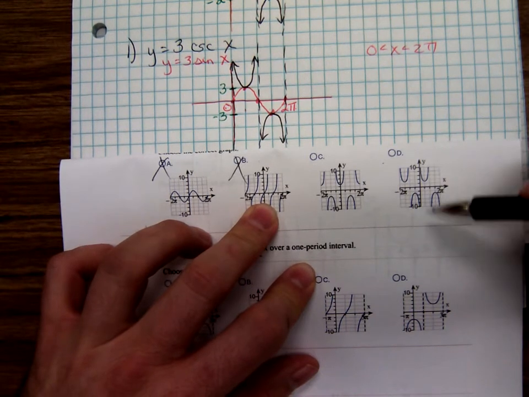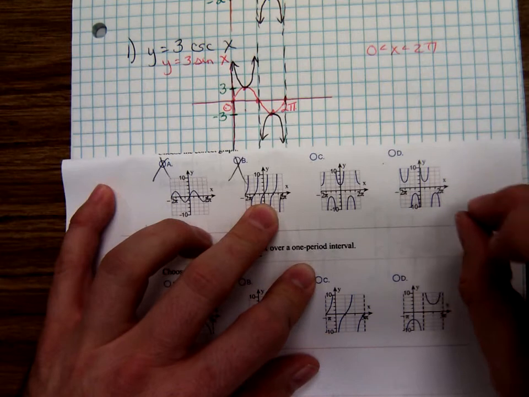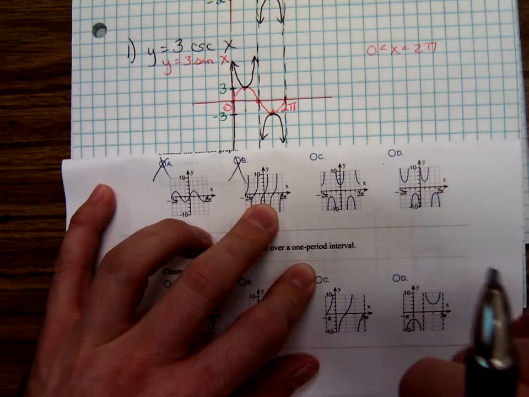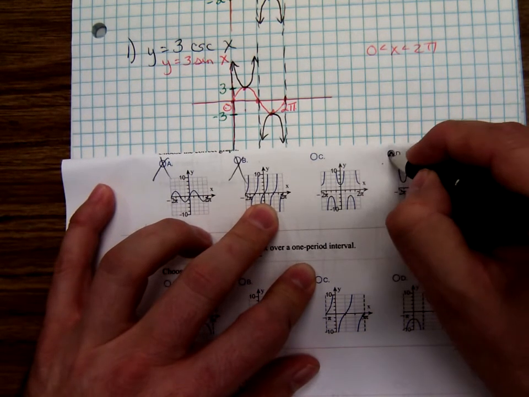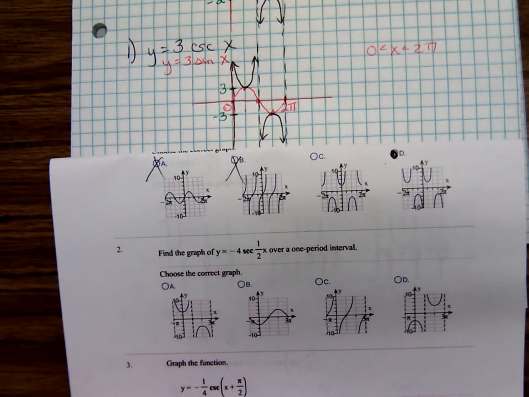Theoretically, they should show the asymptotes, but sometimes in these little small graphs, it just gets too difficult to read if it's showing the asymptotes also. But not all of them. Looks like number 2 is going to have some asymptotes showing.